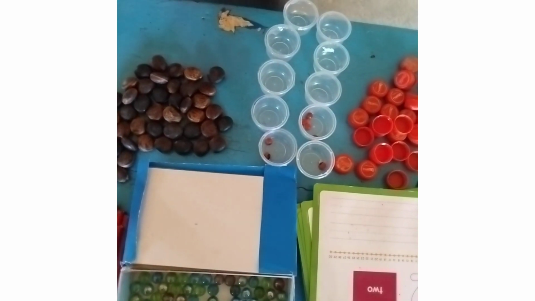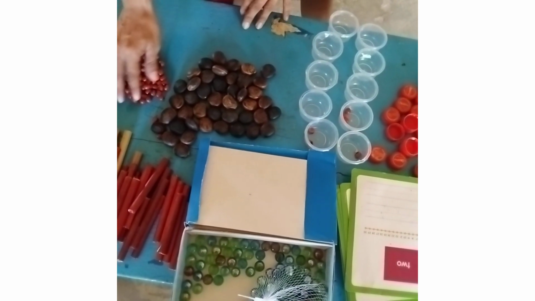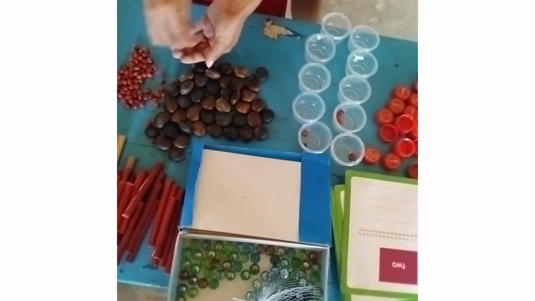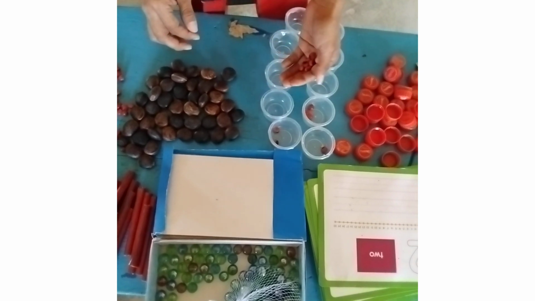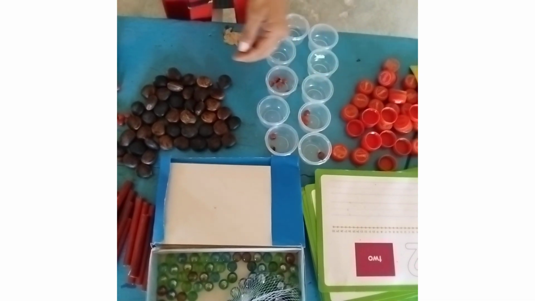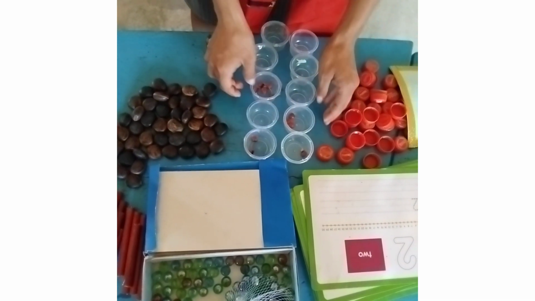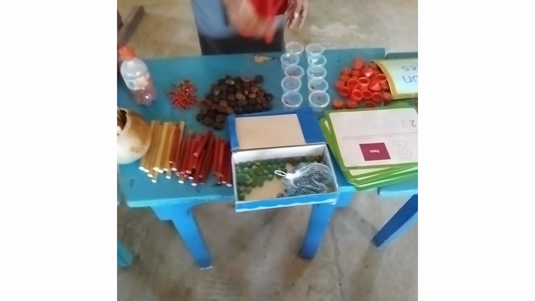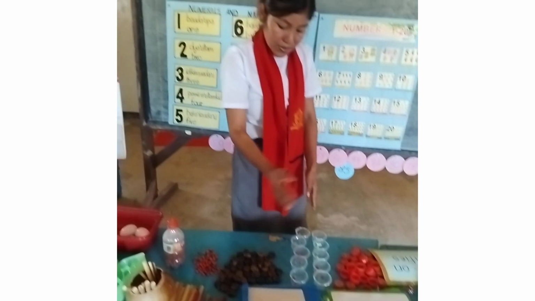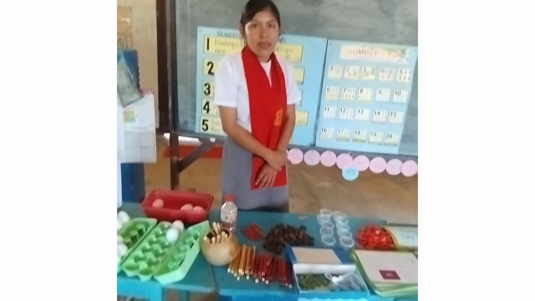We can just ask them to pick up a specific number, for example, like 6. Take out 6, 1, 2, 3, 4, 5, 6, and put it here, put it there, and we can ask them to arrange the containers in order from smallest to biggest or big to small. And that is it. Thank you.